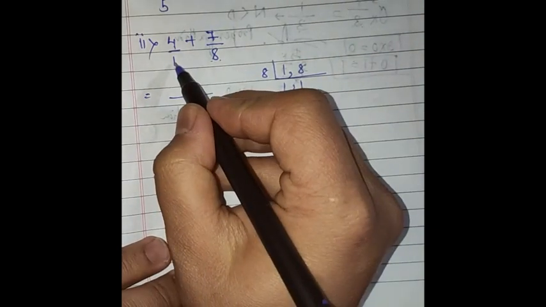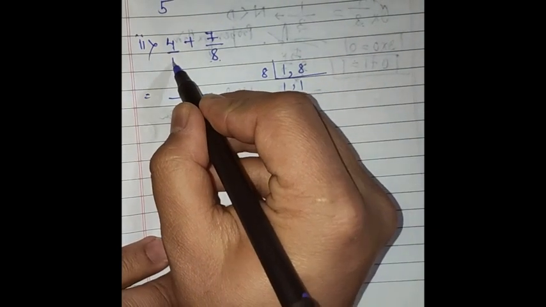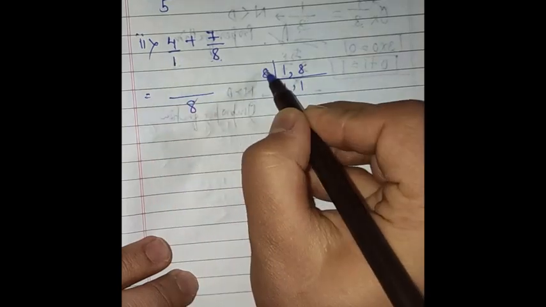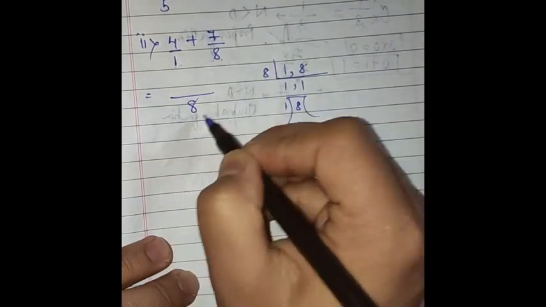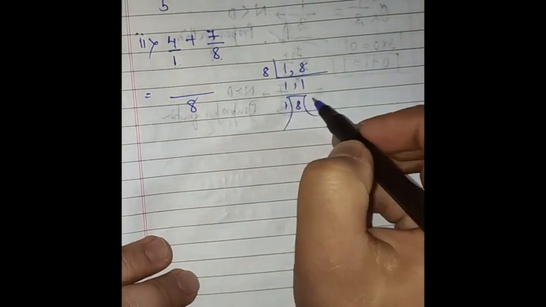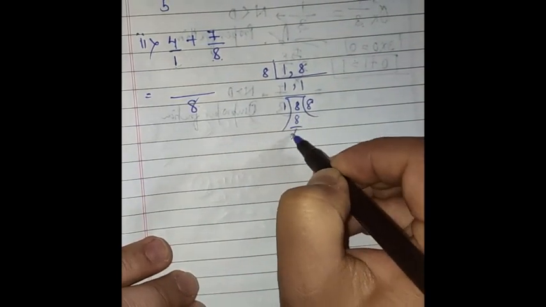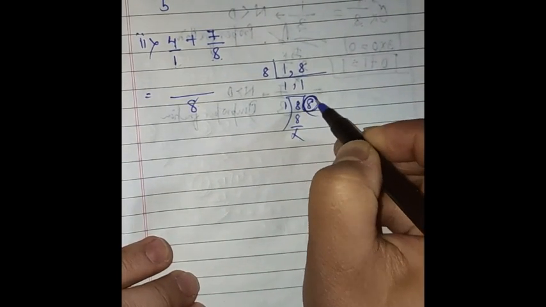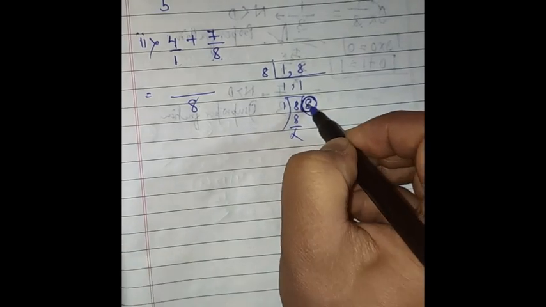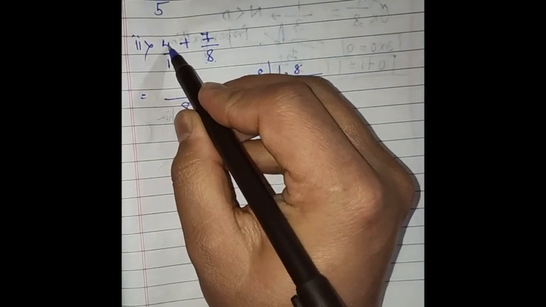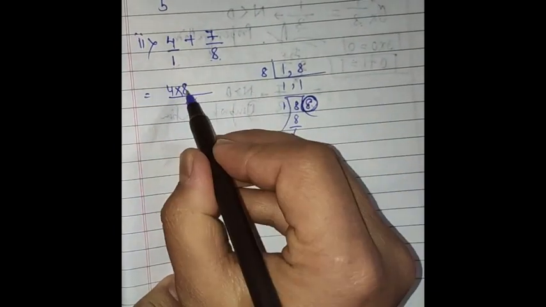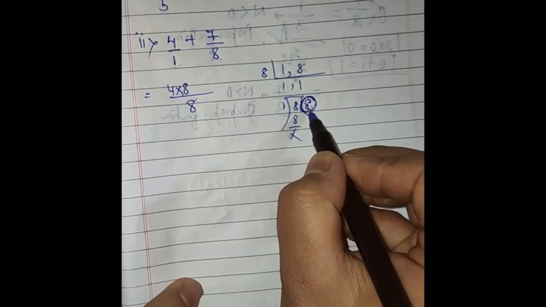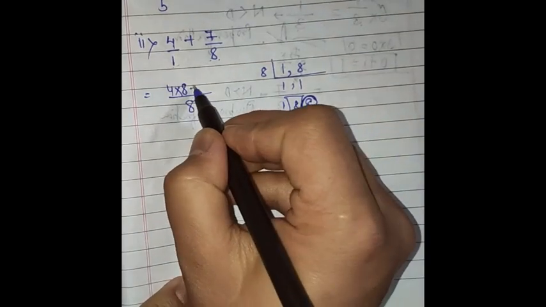Now what we are going to do, we are going to divide this denominator with this LCM. So 1, this LCM, same thing, whichever you choose. 1 8 is 8. So what is your question? 8. So this question you will multiply with this numerator. So 4 into 8. From where is this 8 coming? Here. Just check it out carefully.